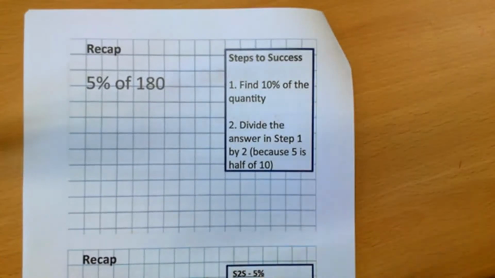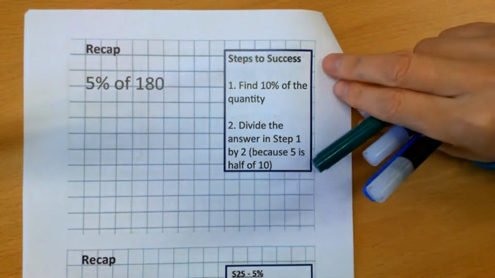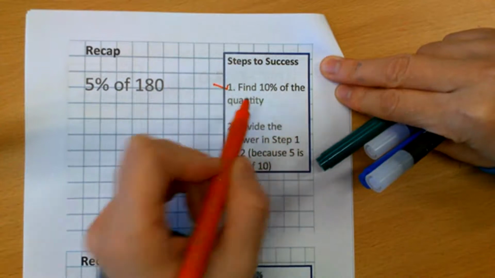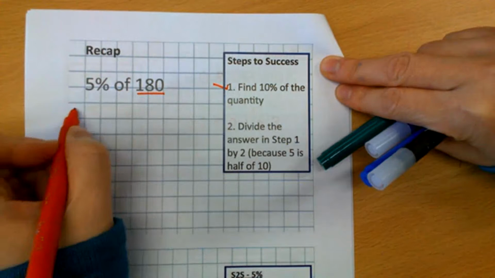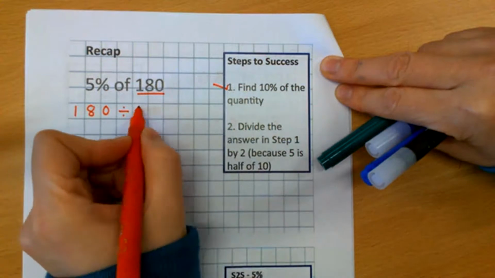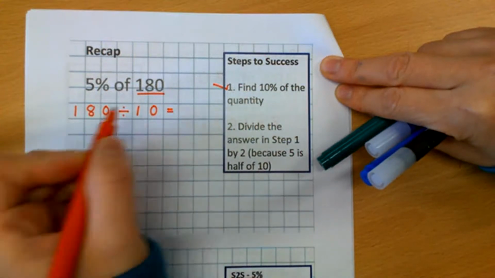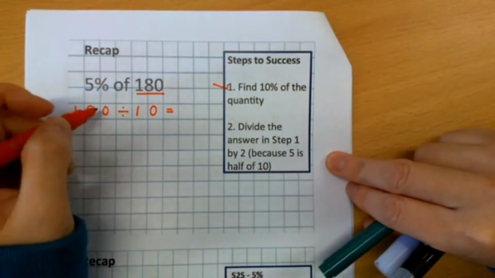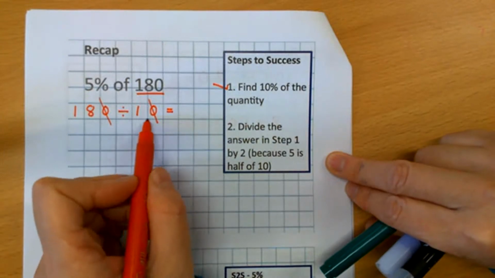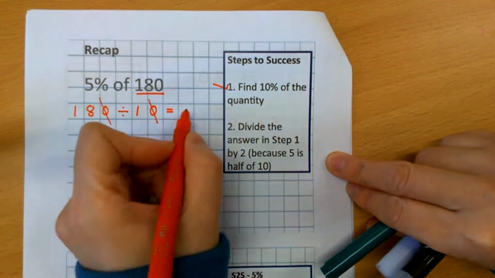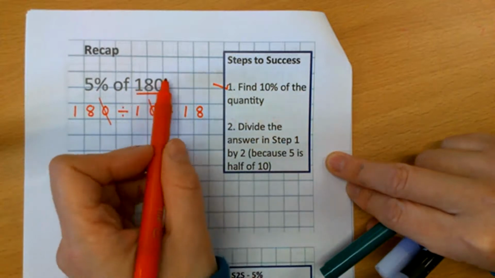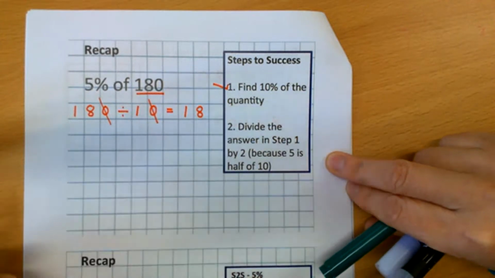Now I'm going to find 5% of 180. So remember, I'm looking to find 10% of this quantity first. So I have 180. If I'm looking for 10%, then I'm dividing it into 10 equal parts. Now I've got my sneaky cheat way where I can cancel the zeros because each digit has a 0 at the end, and that becomes 18 divided by 1, 18. So that's nice and easy. I know that 10% of 180 is 18.